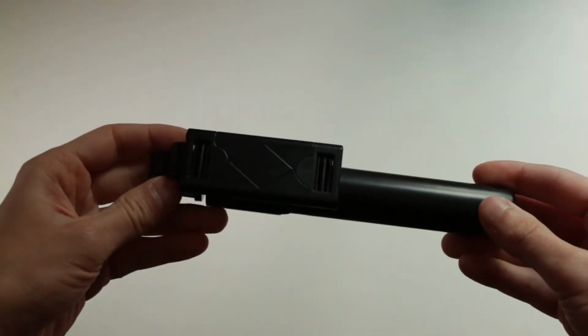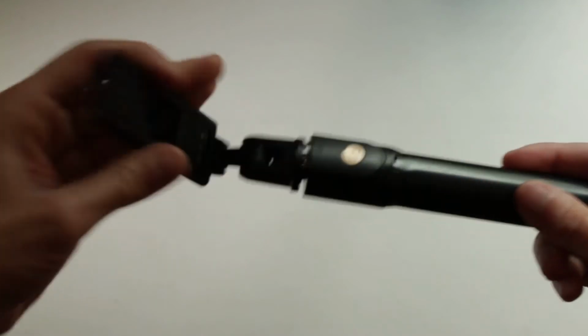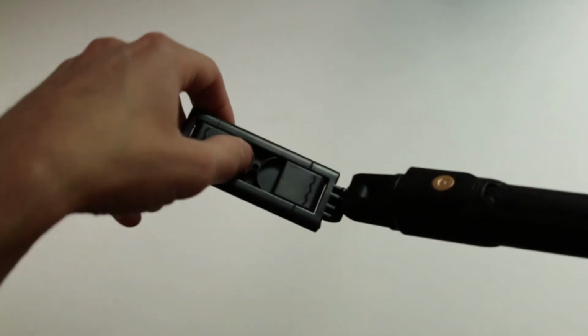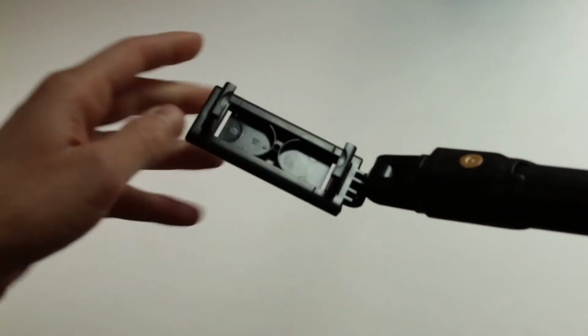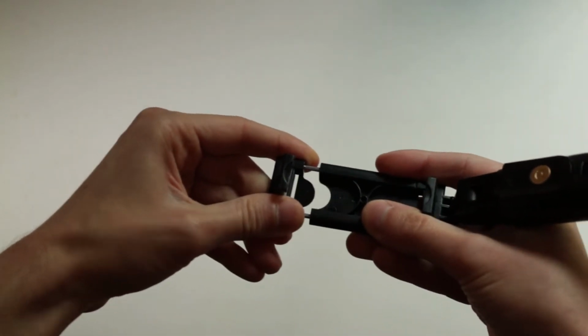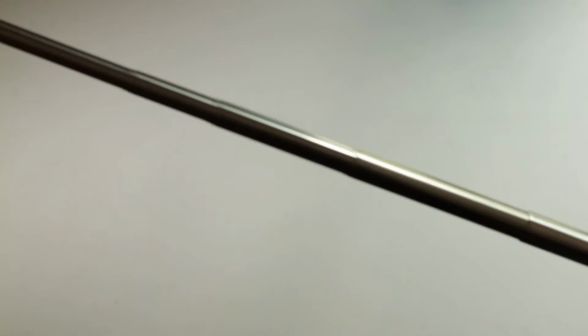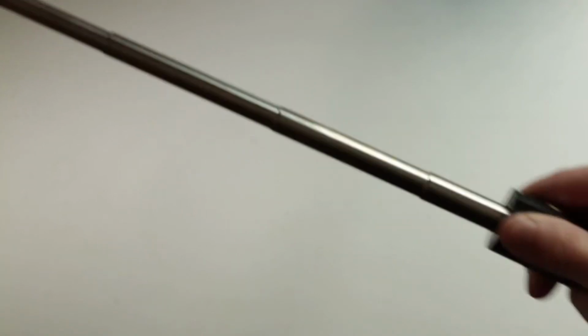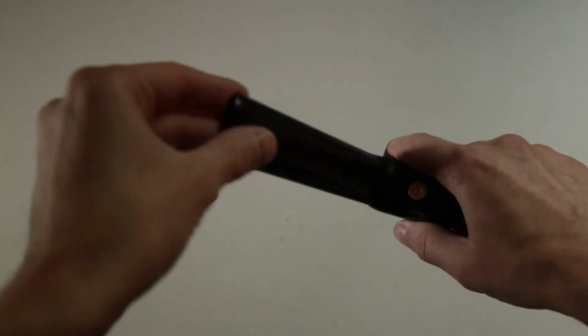This is what your selfie stick will look like out of the box. Rotate the head like so, and flip open the 2 brackets. This is where your smartphone will go. The selfie stick can be extended simply by pulling. It also comes with tripod legs.